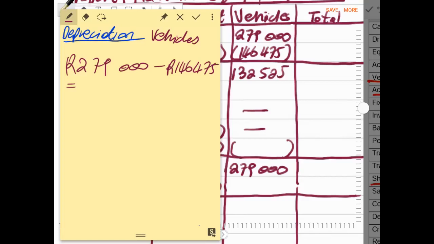So now we just have to say 279,000 rands minus 146,475. Then that will give us 132,525. Then we multiply that by 15% because they told us that motor vehicles depreciate at 15% diminishing balance method.